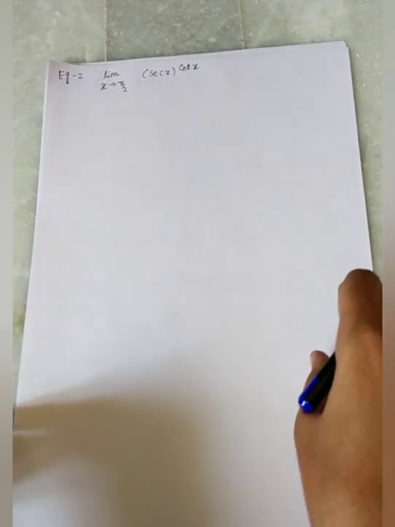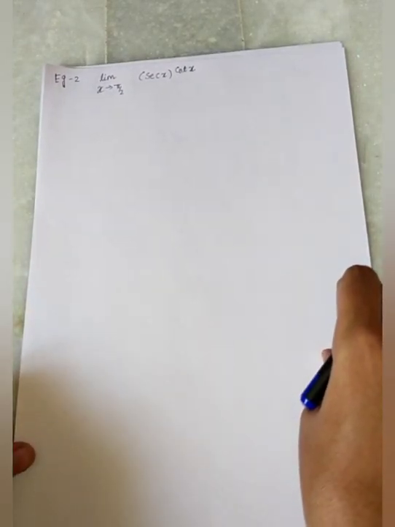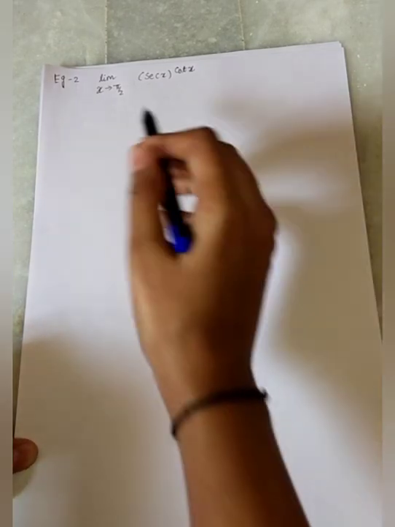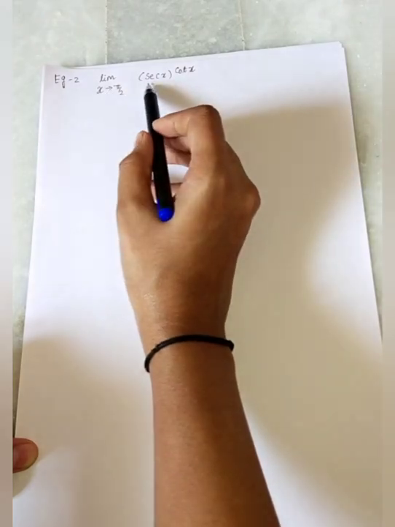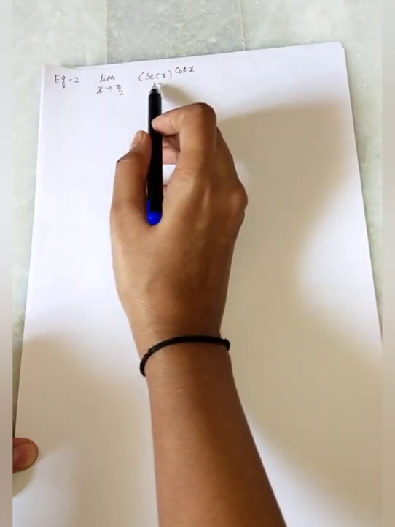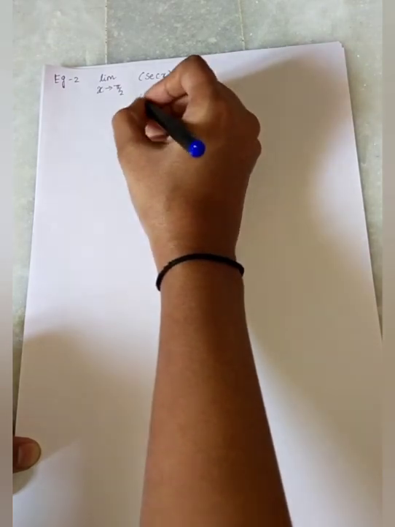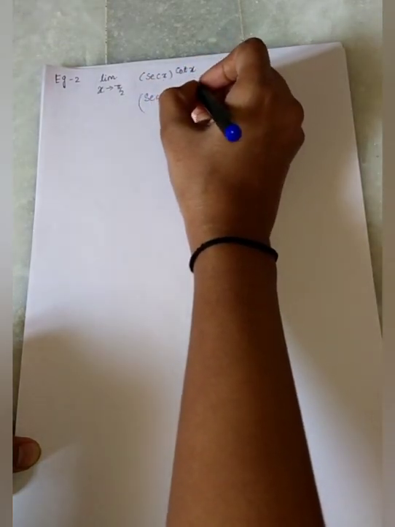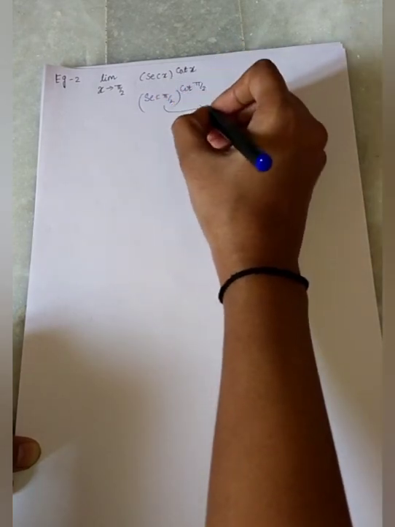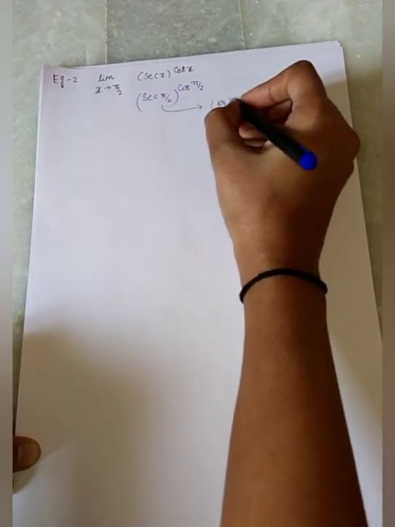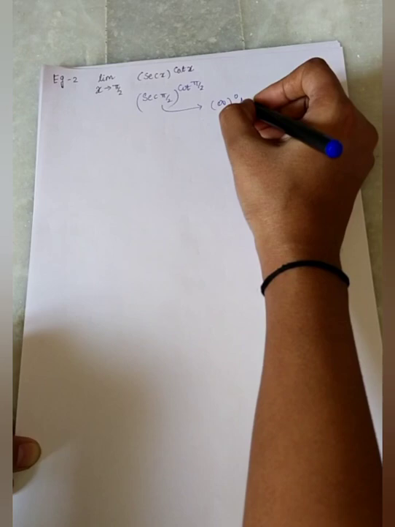Okay, so example 2. Limit x tends to pi by 2 sec x raised to cot x is given. Okay, so now first of all we will substitute this limit into this equation, then sec pi by 2 raised to cot pi by 2, and value of sec pi by 2 is infinity, and cot pi by 2 is 0, so we get infinity raised to 0 form.